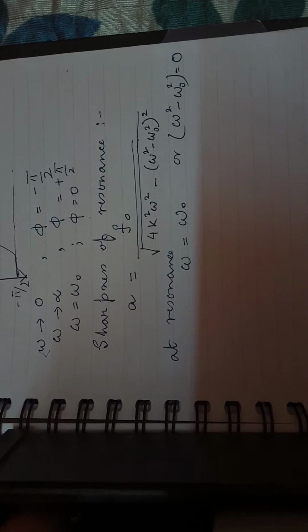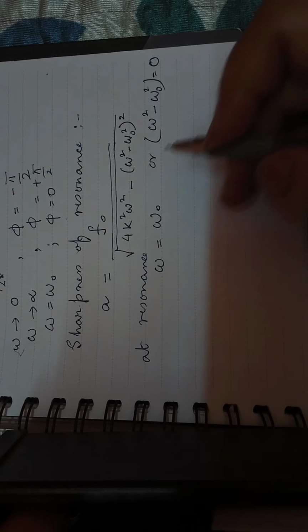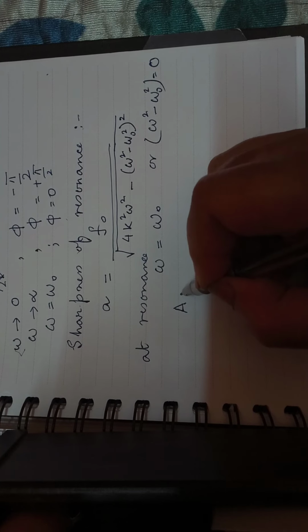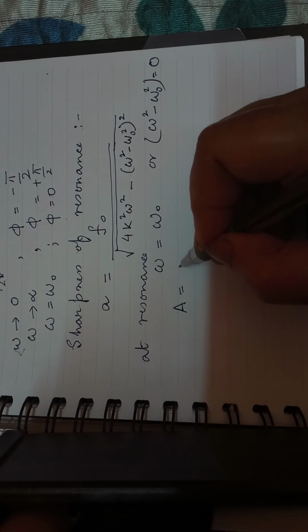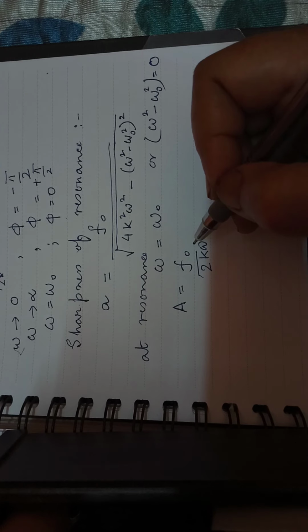So what do we observe regarding the amplitude of a forced oscillator during resonance? We have already observed this: the amplitude A is equal to F0 by 2k omega, isn't it? What is F0?